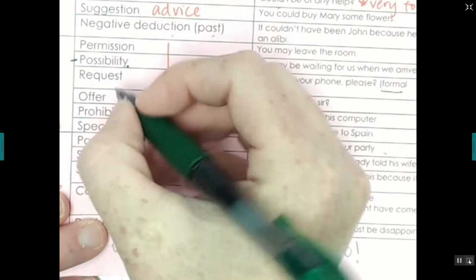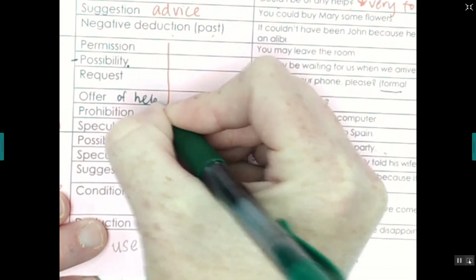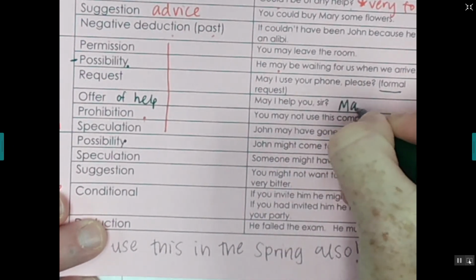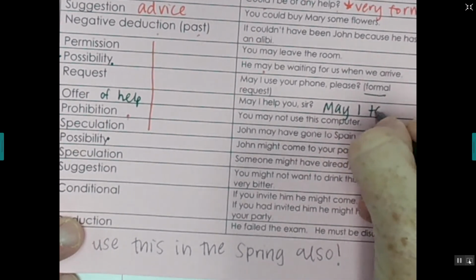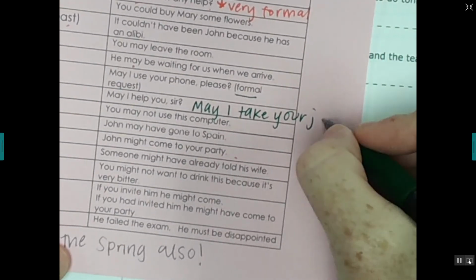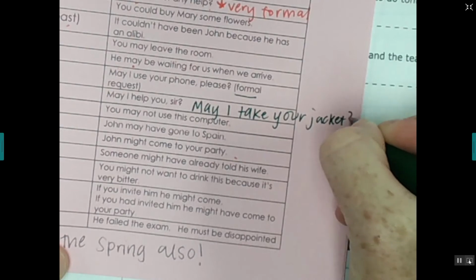An offer of help. Okay? May I help you, sir? May I take your jacket, right? Like when you go to a fancy restaurant, may I take your jacket? When you go to a fancy, expensive restaurant, sometimes there's someone at the door who says, oh, may I take your jacket? And you take your coat and they put it in a closet for you, okay? So it's a formal way of offering to do something for someone, okay?